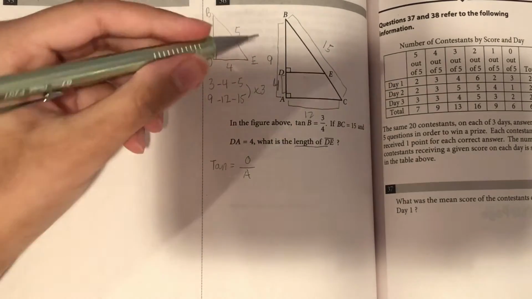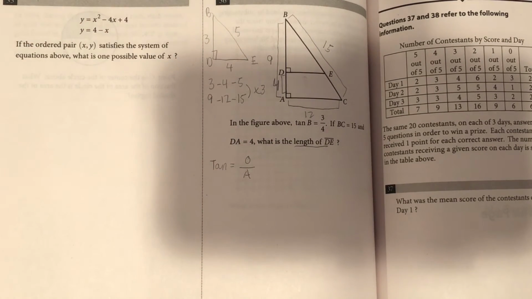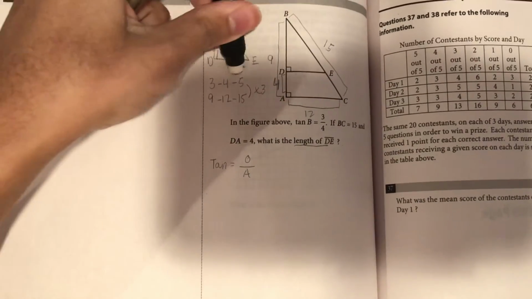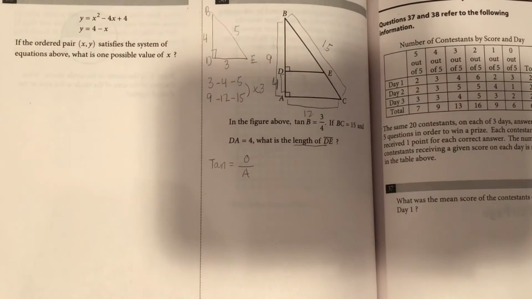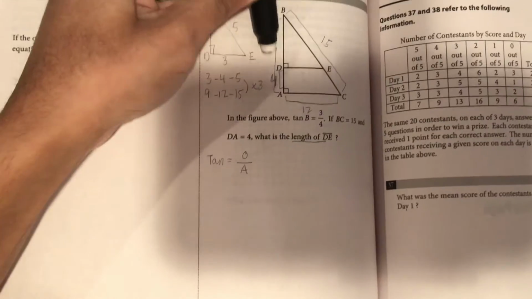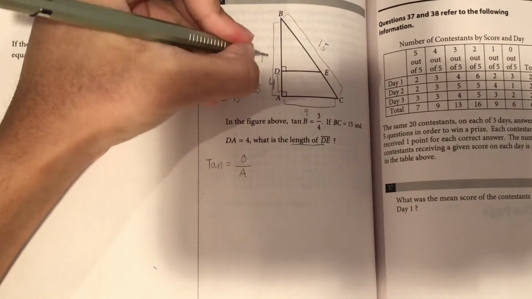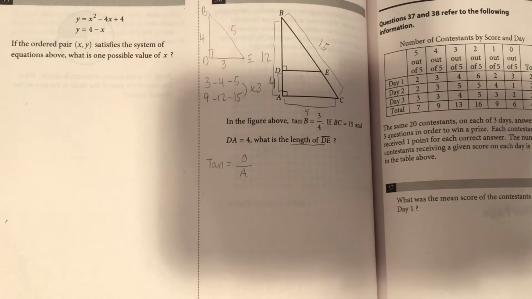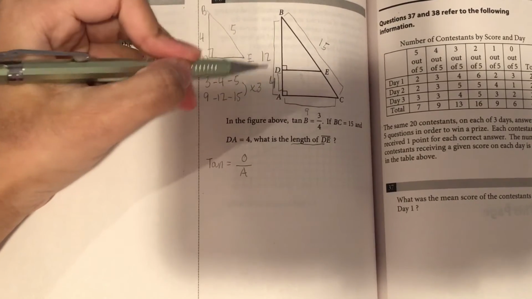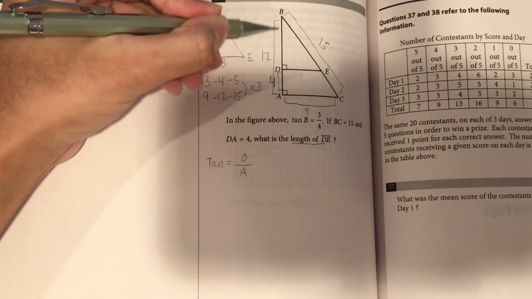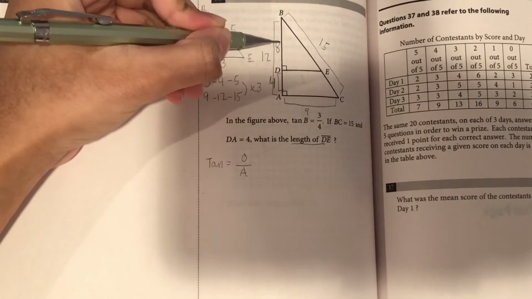Oh, sorry guys. I have to switch these two sides. The smaller one is 3 and the bigger one is 4. Sorry about that. So we have to switch 9 and 12. I was like, wait a second, I did something wrong. Anyways, since we know this whole thing is 12, and then 4, we can subtract 4 from 12 and get that BD is 8.